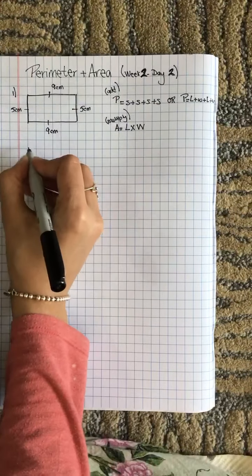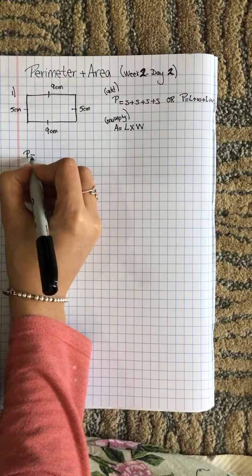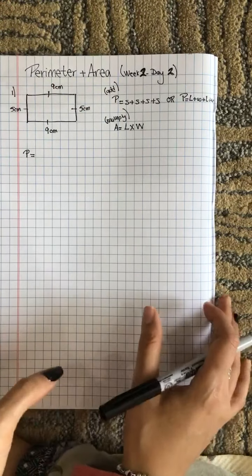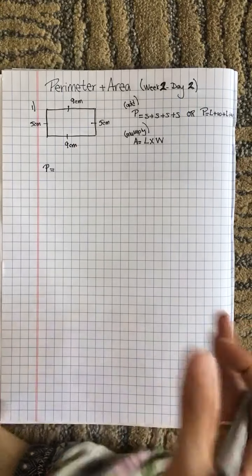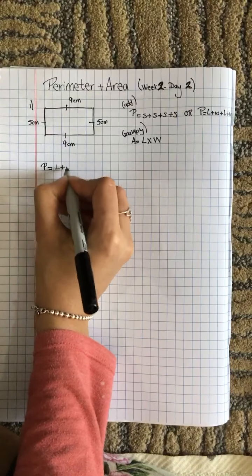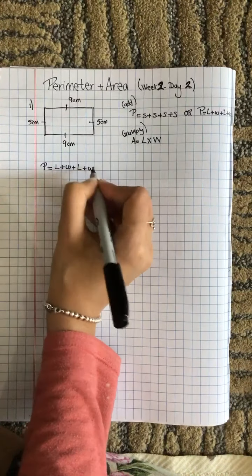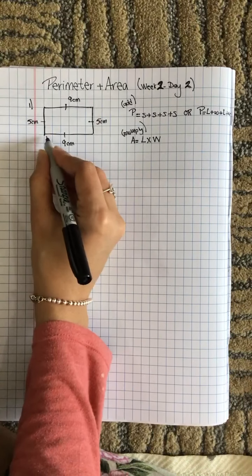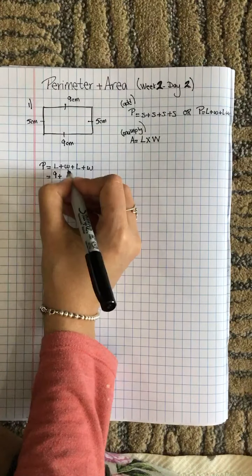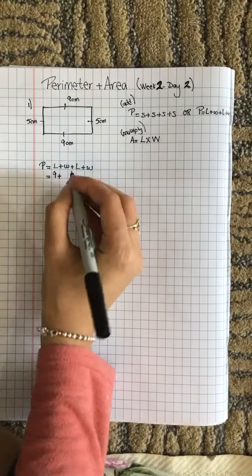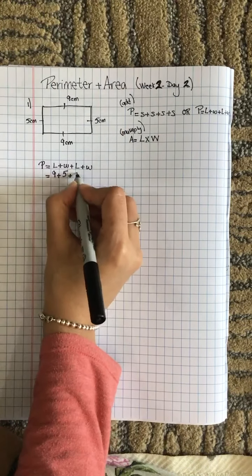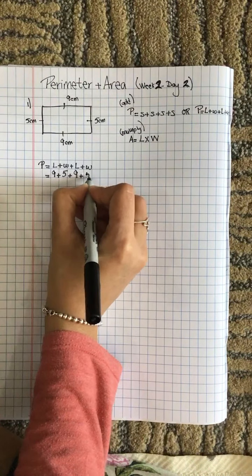Now, when I'm calculating perimeter, I'll calculate over here. Perimeter is equal to, and this is how you need to set up your work, because when you go to grade 6, you need to show the steps while your teacher is watching. So perimeter is equal to length plus width plus length plus width. What is my length? We know it's 9 centimeters, the long edge. So I'm going to say 9 plus, what is my width? What is the shorter edge? 5 centimeters, so 5 plus length, again 9 centimeters, plus 5 centimeters, right?